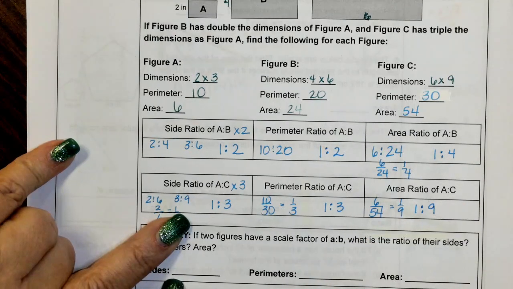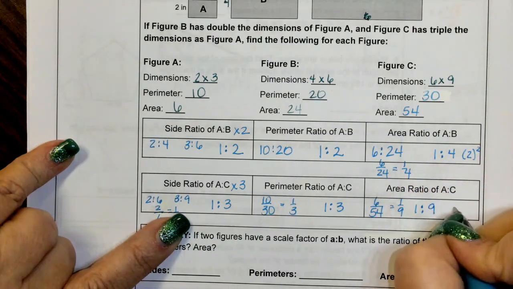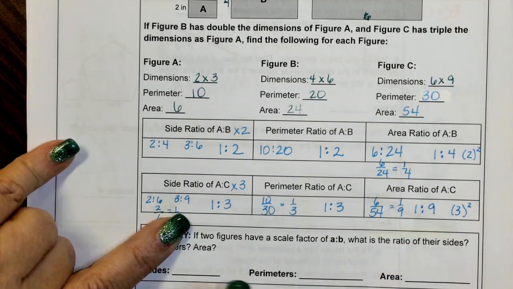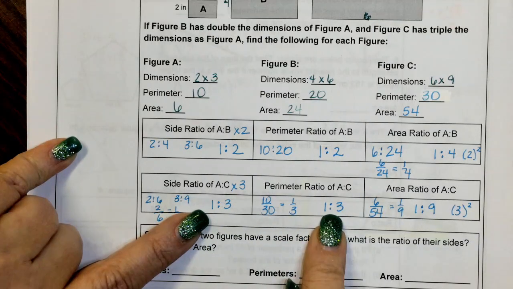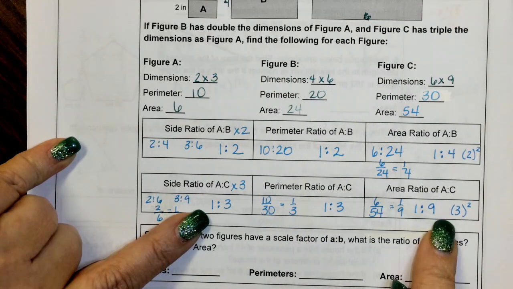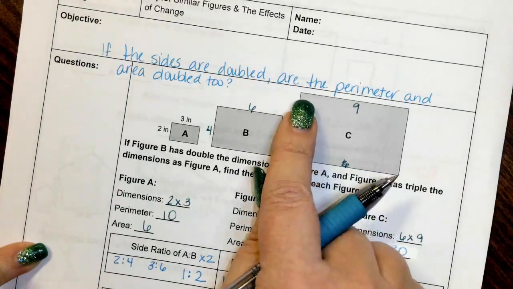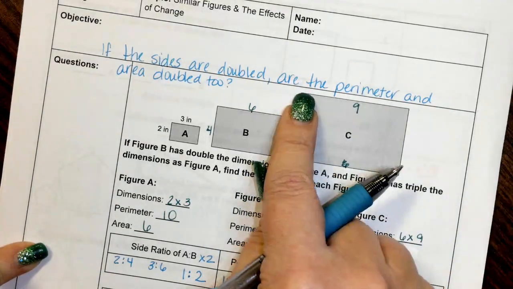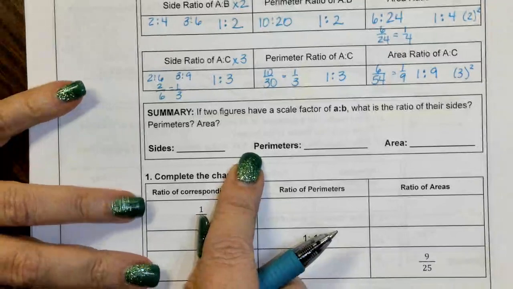So what's the relationship there? Well, do you notice that 4 is 2 squared, and 9 is 3 squared. So what happens is if my sides are 3 times bigger and my perimeter is 3 times bigger, then my ratio of my areas is going to be 3 squared times bigger. Okay, now that kind of makes sense. Area is two-dimensional, right? It is length times width, so it got twice as big and twice as big, or 3 times as big and 3 times as big, and 3 times 3 is 9 times bigger. So that makes sense.